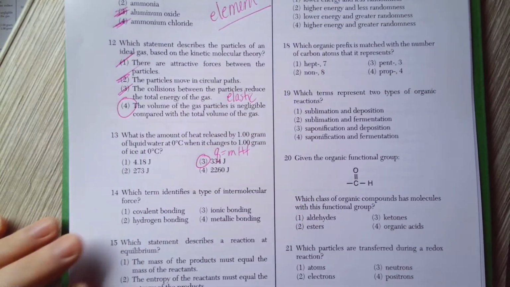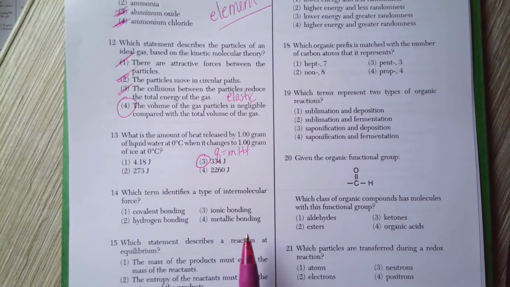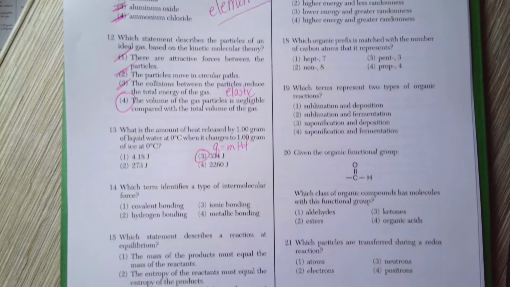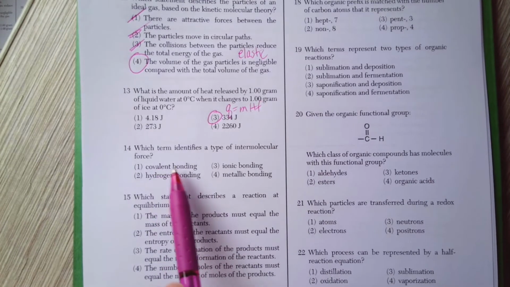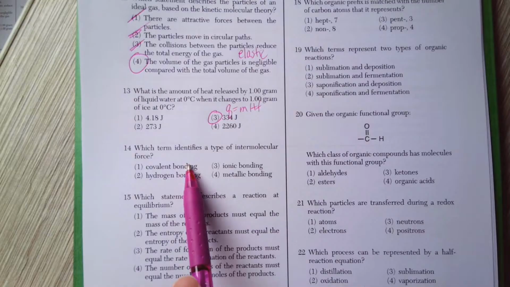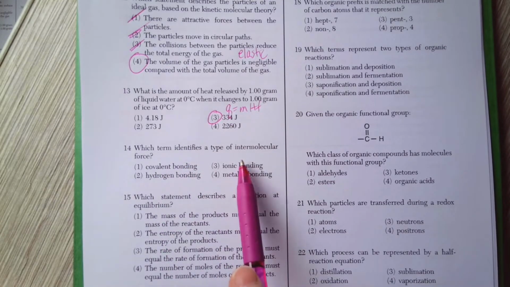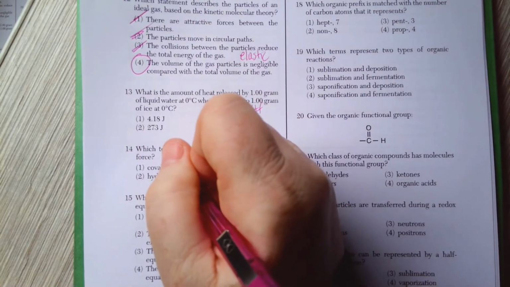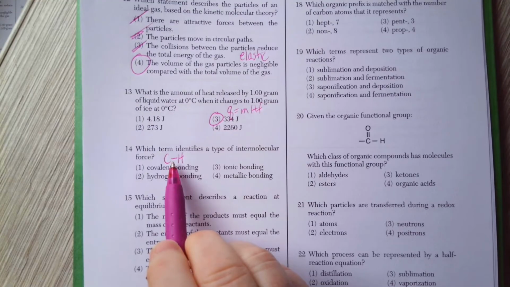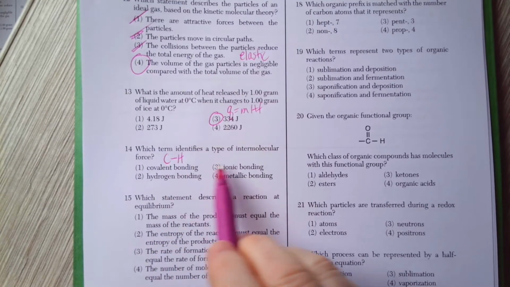Okay. All right, which term identifies a type of intermolecular force? Covalent bonding is a bond between two non-metal atoms, not between molecules. Ionic, so it would be between, for example, carbon and hydrogen. That bond is an intra, within the molecule.